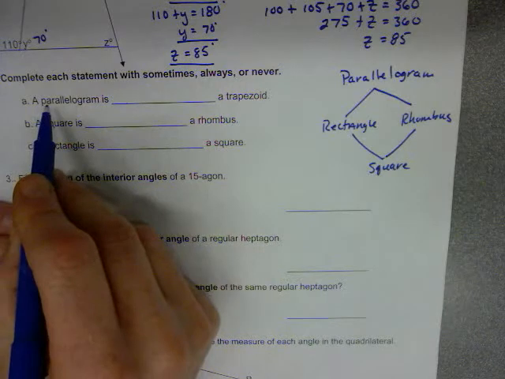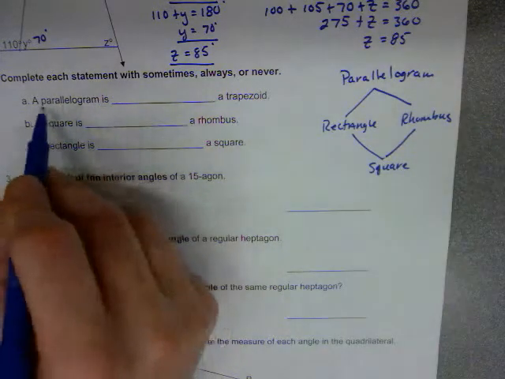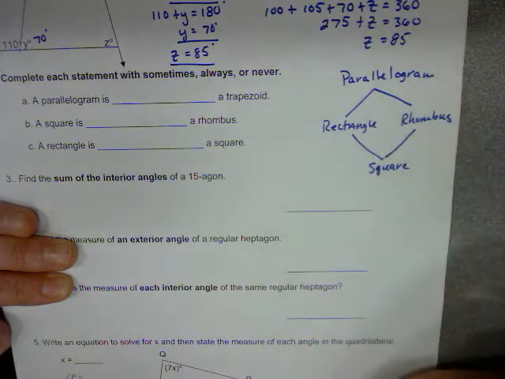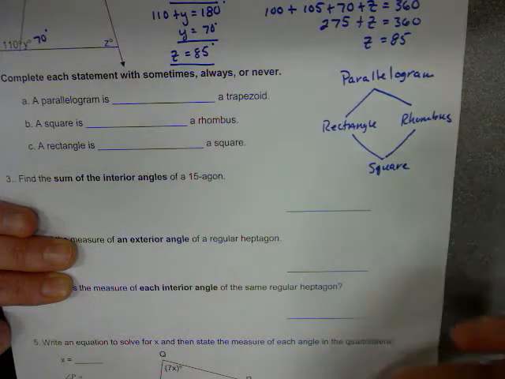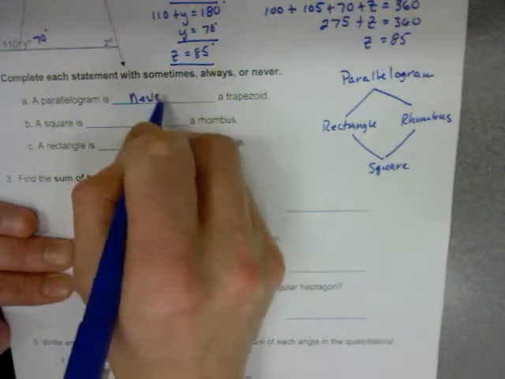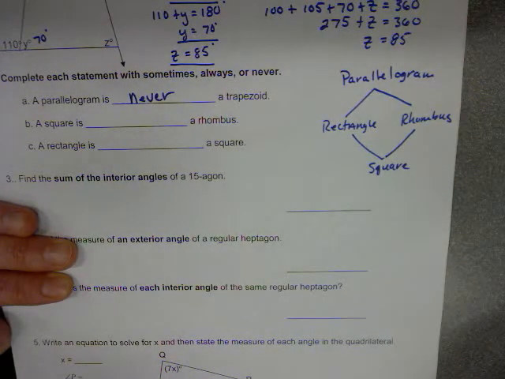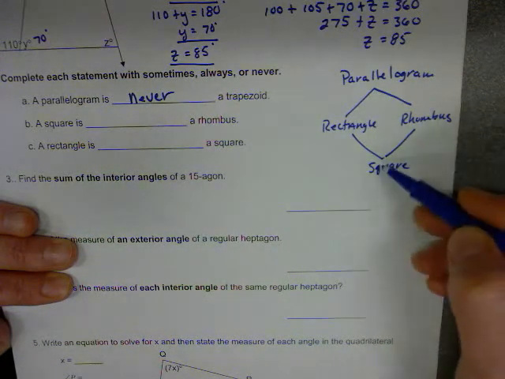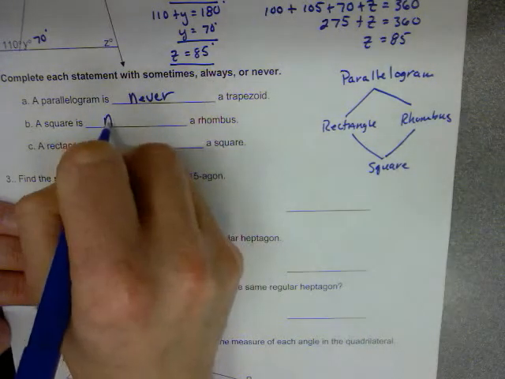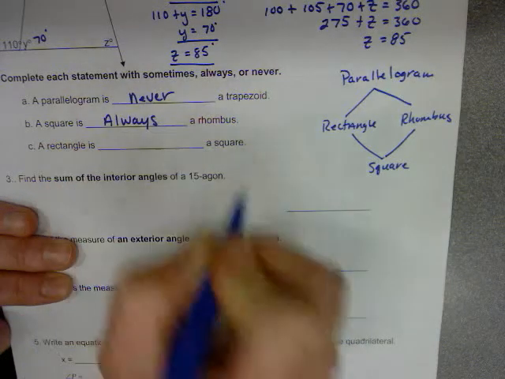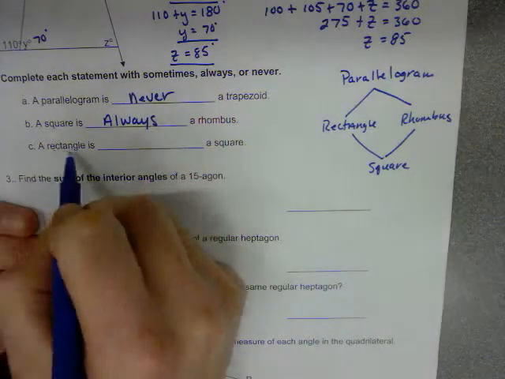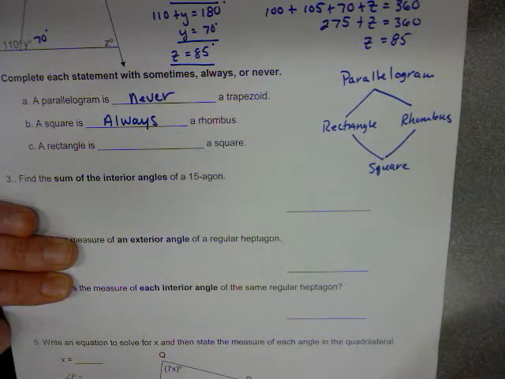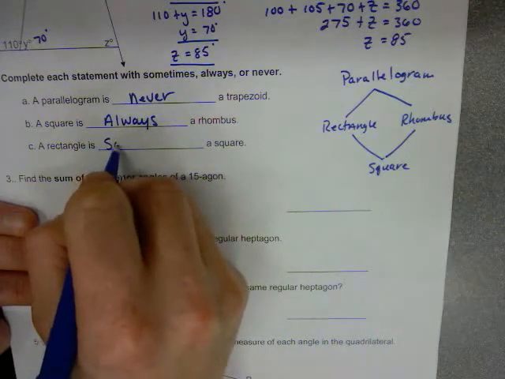So, a parallelogram is blank a trapezoid. Is there any trapezoid underneath this parallelogram diagram? No, so we will put never in this figure. A square is blank a rhombus. A square is underneath a rhombus, so it's always a rhombus. Okay, a rectangle is blank a square. Well, it could be a square, but it doesn't have to be, so we're going to say sometimes a square.